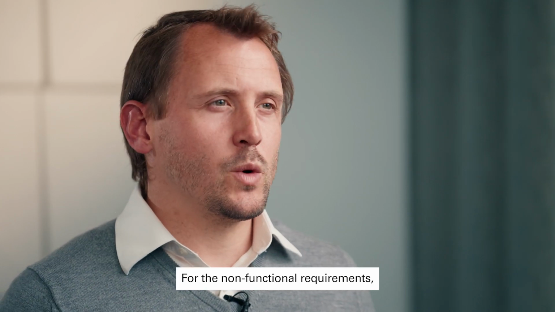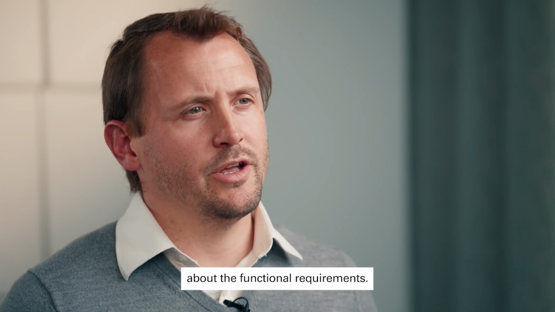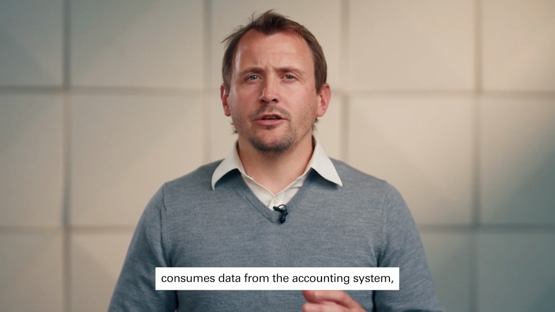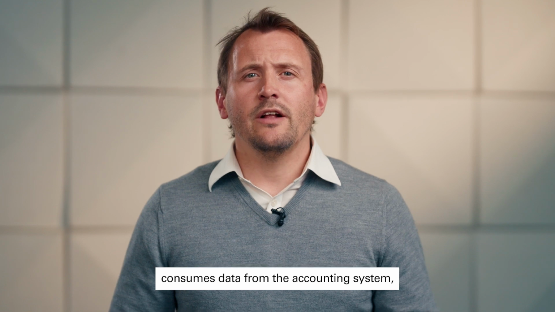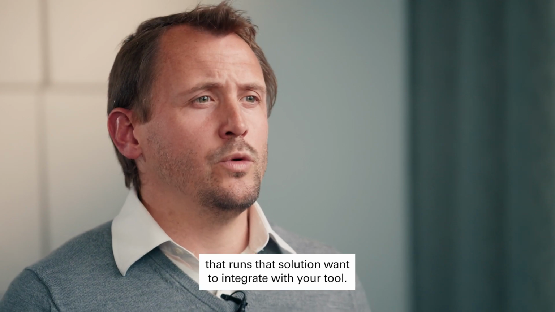For the non-functional requirements, work backwards from the stakeholders you spoke to about the functional requirements. If the process you're going to digitize consumes data from the accounting system, then you're going to need to understand how the team that runs that solution want to integrate with your tool.